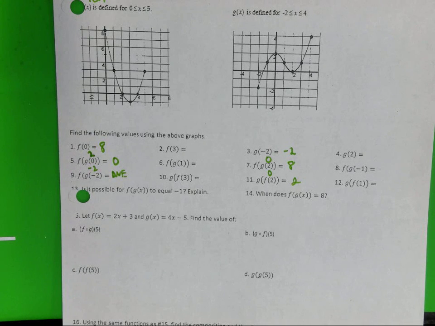Because don't I have a negative 1 right there? That y value? Don't I have a y value of negative 1? Does that make sense? Are you sure? Yeah, okay. So remember it says, is it possible for f of g of x to equal negative 1?